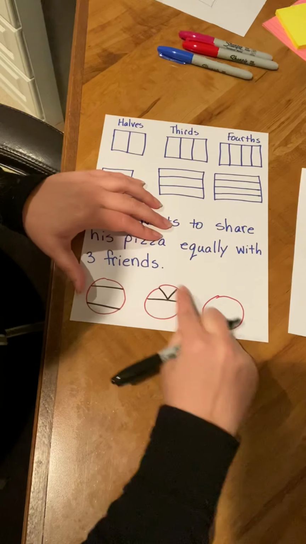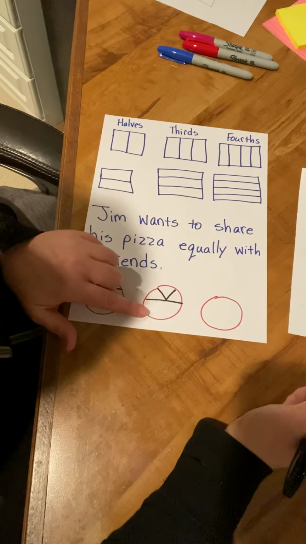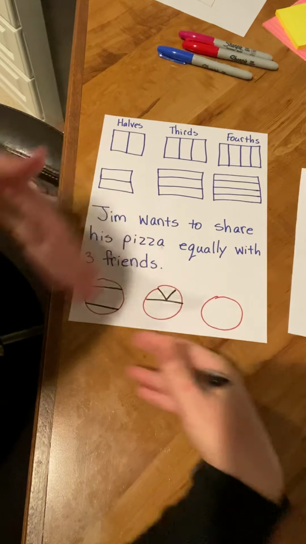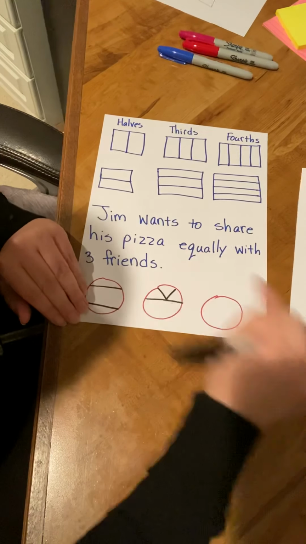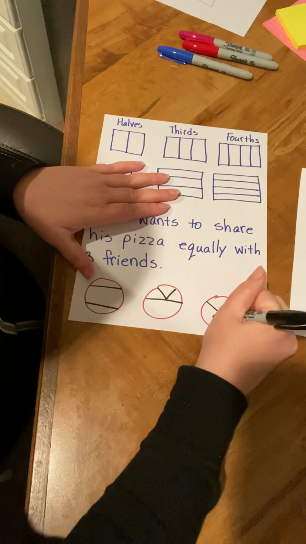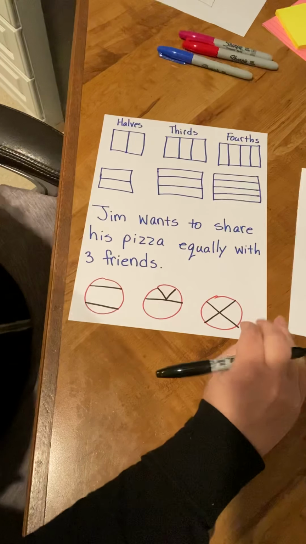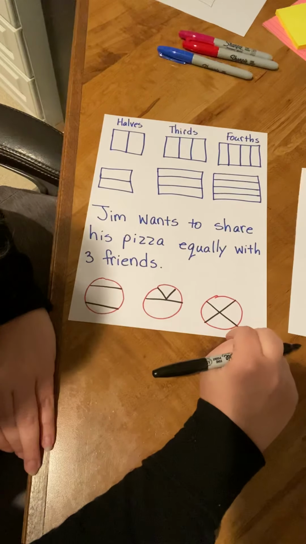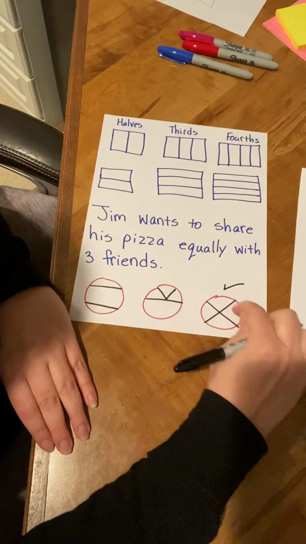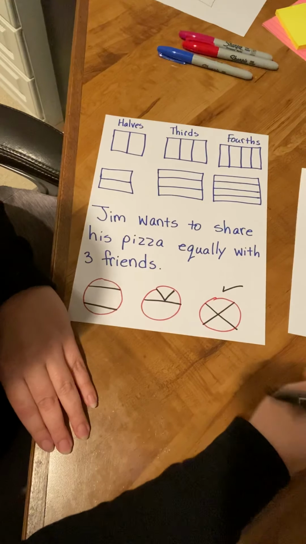Oh, there's 4 parts. Is this equal? Is this showing fourths? No, because not everybody is going to get an equal share. Okay, let's try again. How about this? Does this show fourths? Yes, it does. It shows 4 equal parts.